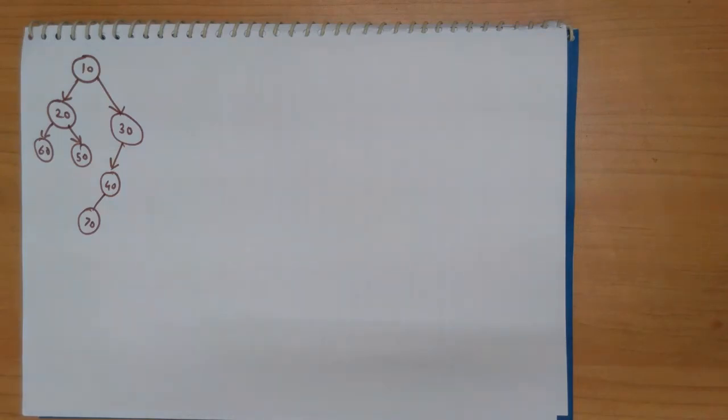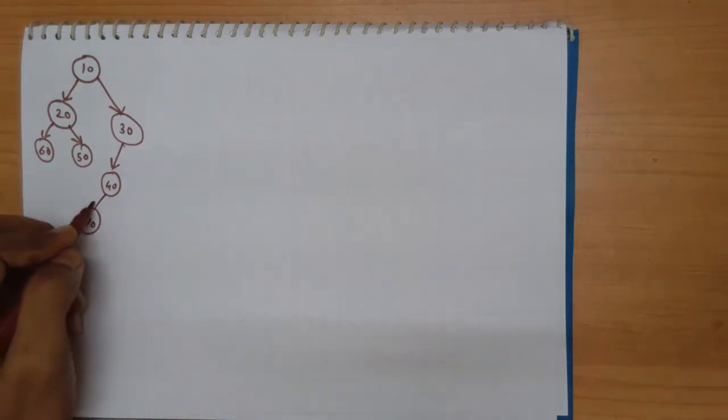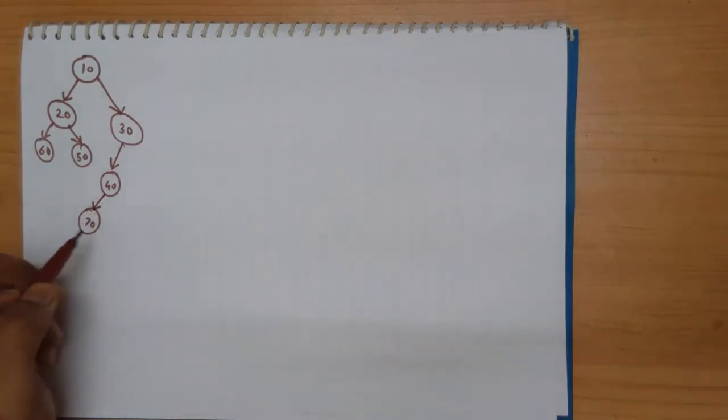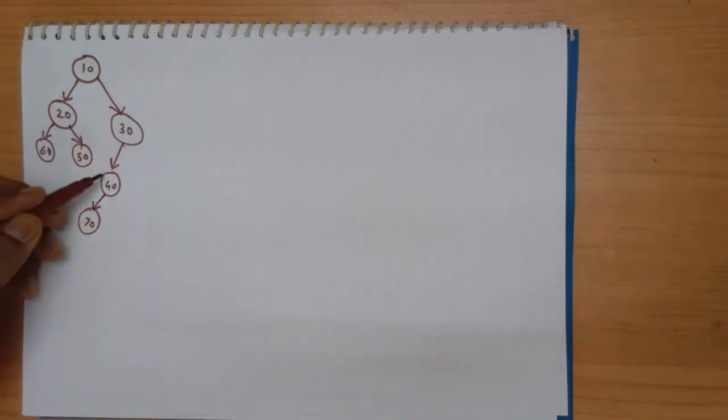When we talk about the traverse operation on our binary search tree, the question is in which particular order we should visit these nodes. Basically this is the child relation indicator, and then there is parent link as well, which we aren't showing right now.